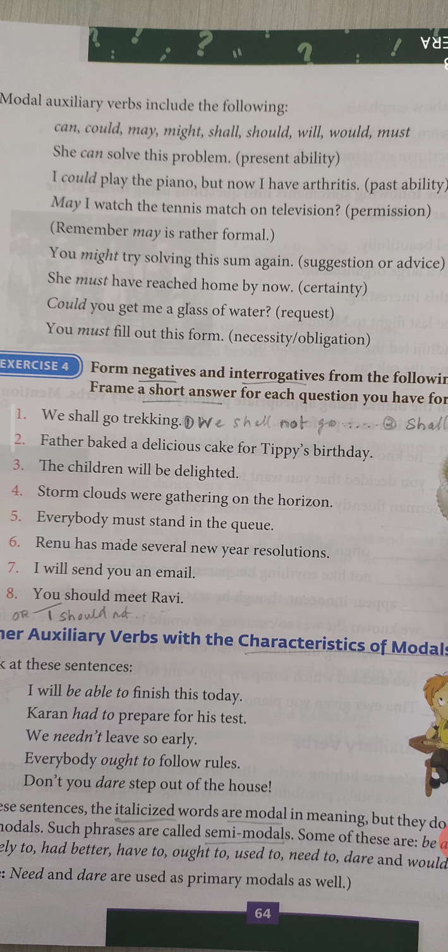If you form it, see, first it will be easy for you if you make the negative. We shall go, we shall not go. Clear? We shall not go. And there should be a question, should ask for, shall we go? Just interchange the auxiliary form of verb with the subject. Shall we go trekking? And the answer, yes, we shall.